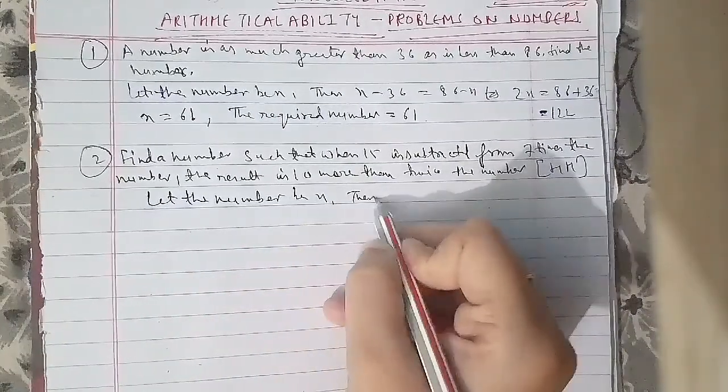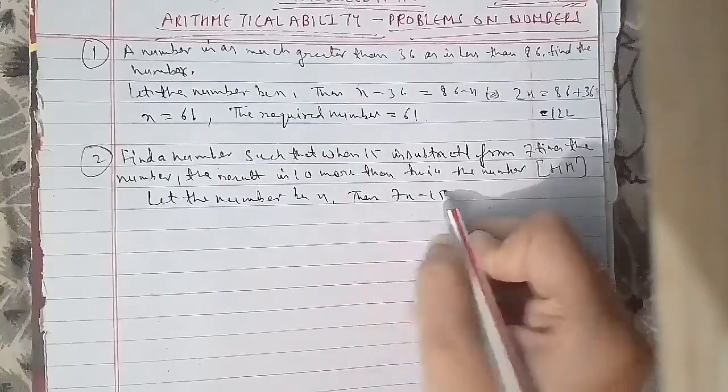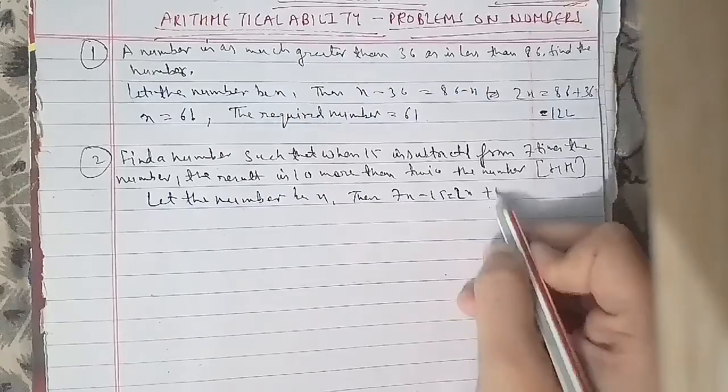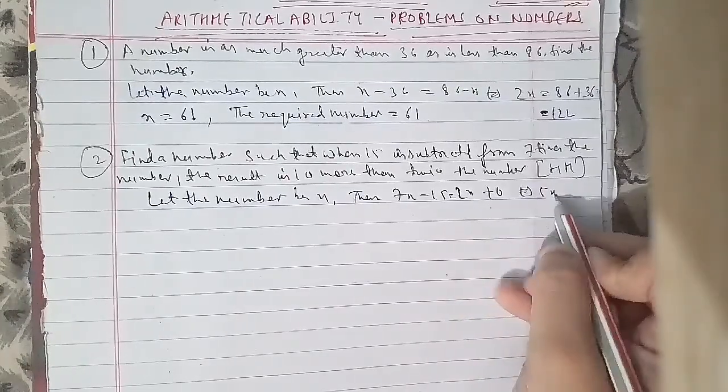Hence the required number equals 5. That will be the right answer.